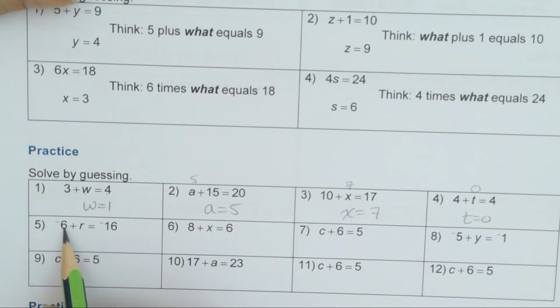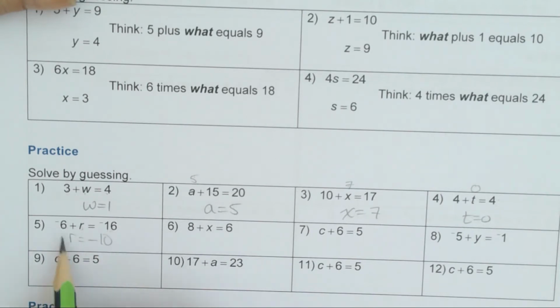So I lose 6, and something happens, and then I lose a lot. So that means I have to lose more. So I lose 6 and I lose a lot of something, and then I lose 16. So this one has to be a negative. So negative 6 plus a negative 10. 6 plus 10 is 16. So negative 6 plus negative 10 is negative 16. So I lose 6 and I lose 10 and I lose 16.